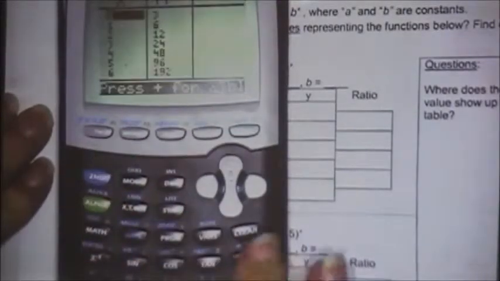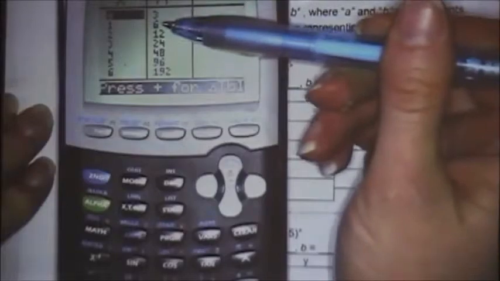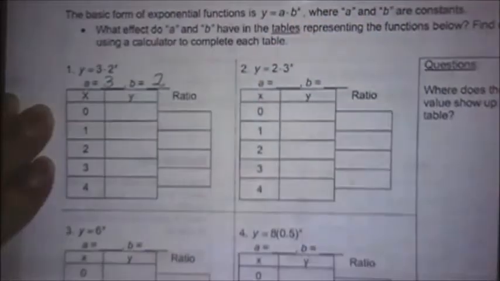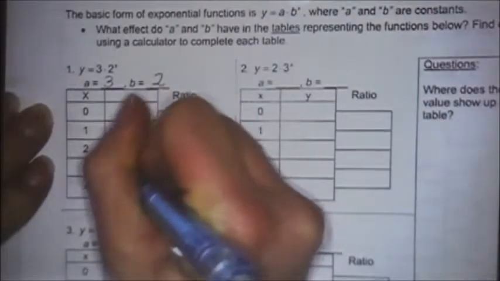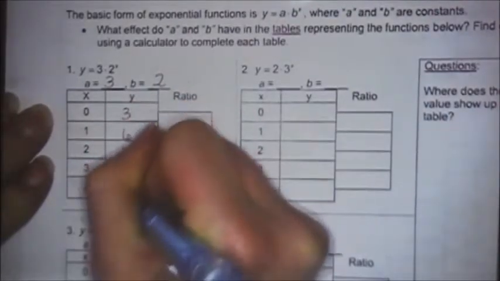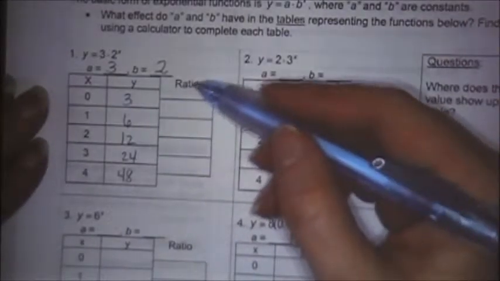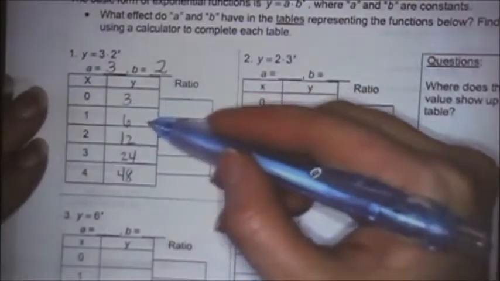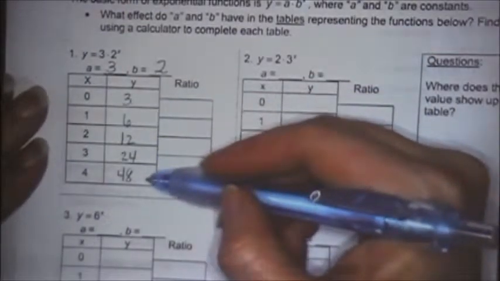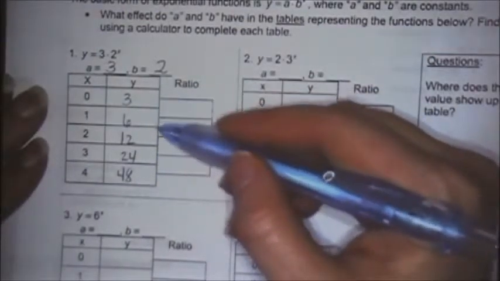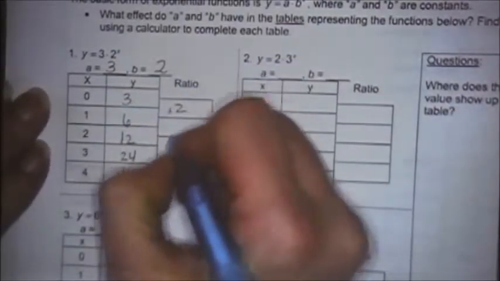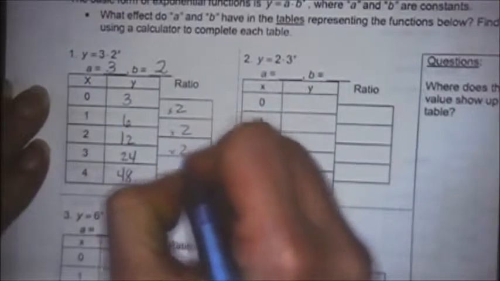Now I'm going to my table, and there are my numbers, 3, 6, 12, 24, and 48. Now it has this extra little column here. It's asking me what my ratio is. We've done linear problems where you move down the table by adding or subtracting, but in this case I moved down my table by multiplying, and that's what they mean by ratio. This time I'm multiplying by 2 in order to move down the table.